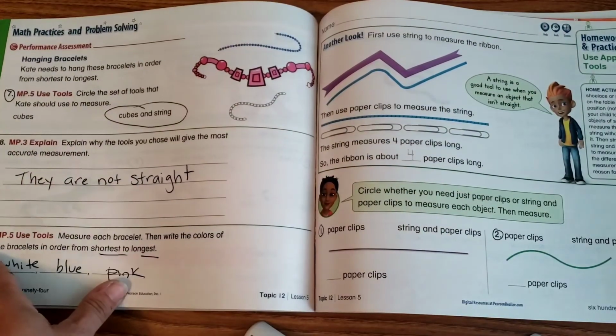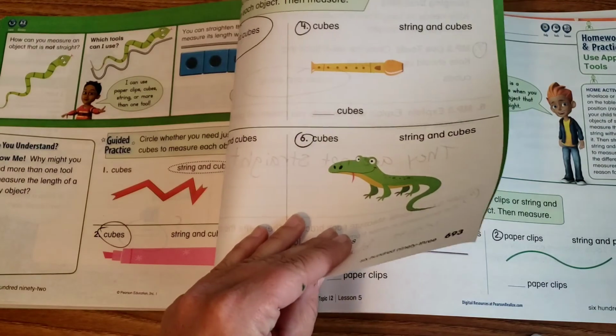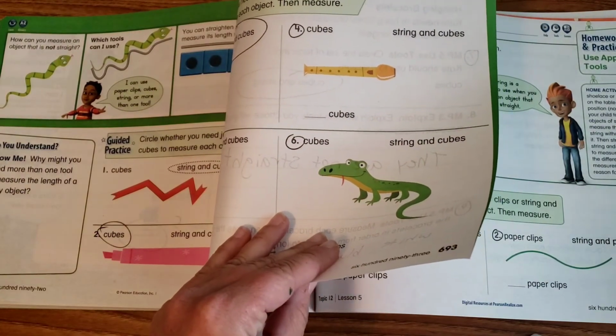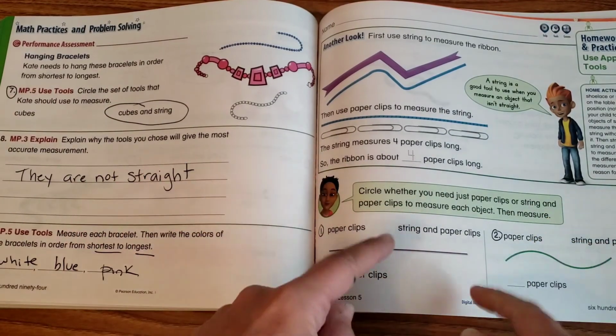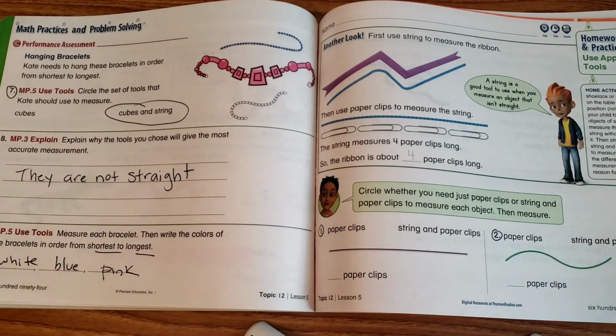So remember, you do not have to do all of the measuring. You just need to decide whether you need cubes or string and cubes, or just paper clips or string and paper clips. That's it. That's all I want you to understand, the main idea for this lesson.